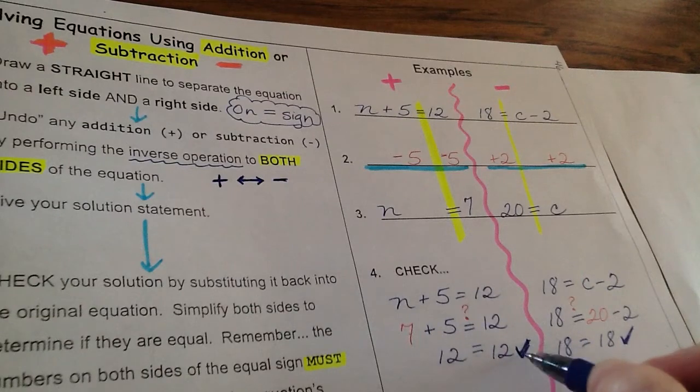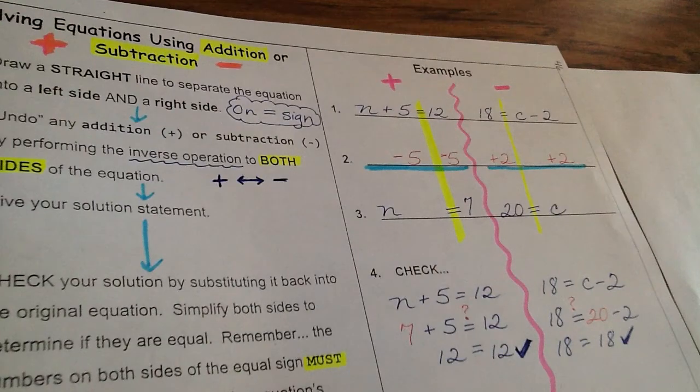This is called the reflexive property. It's like your reflection in a mirror. This is reflecting this, this is reflecting this. If you know both sides are equal to each other, you know you did it right. And that's page 46.